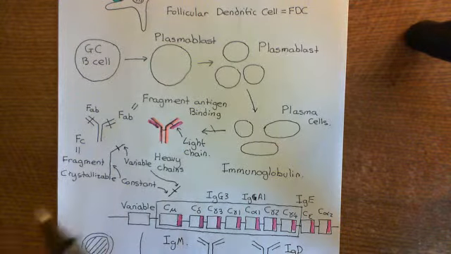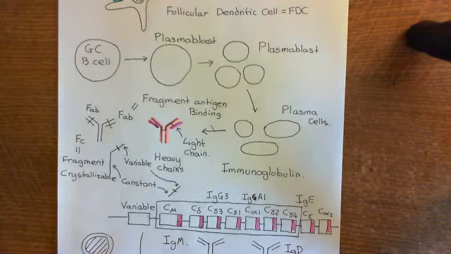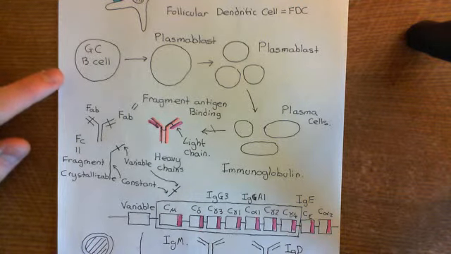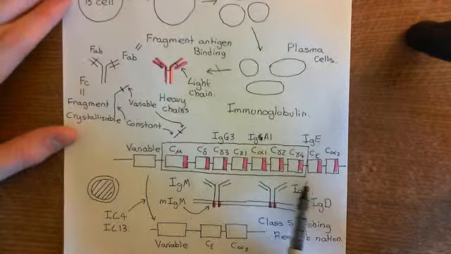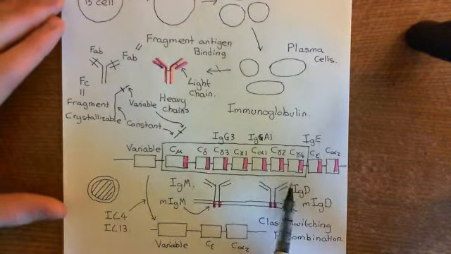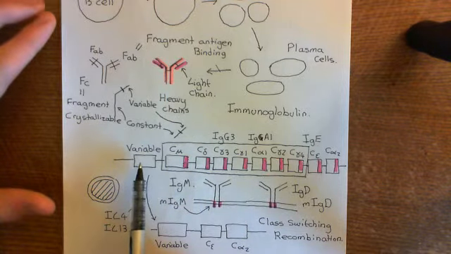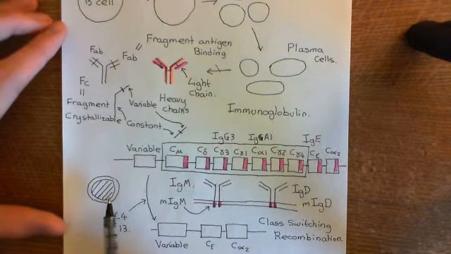So some of these germinal center B cells will differentiate into plasmablasts very quickly, and therefore won't have undergone class switching by then. So these plasmablasts will have the full intact immunoglobulin heavy chain gene here, and therefore will end up producing either IgM or IgD, just like the naive B cells did.